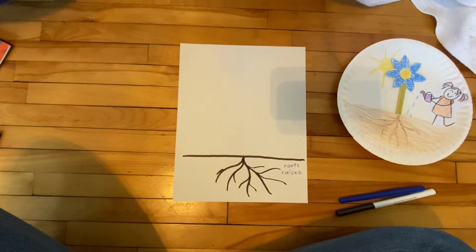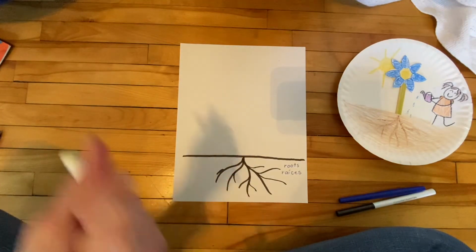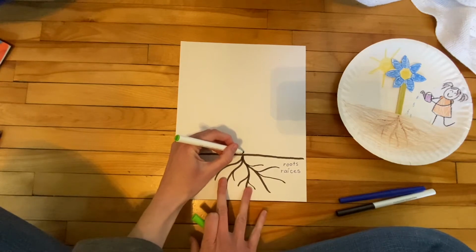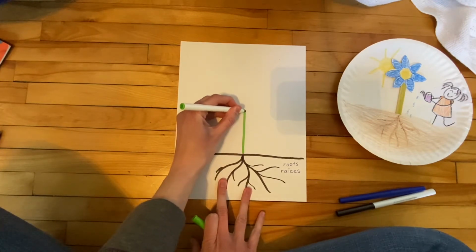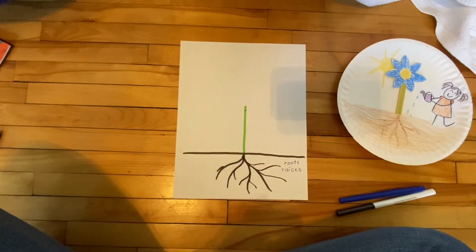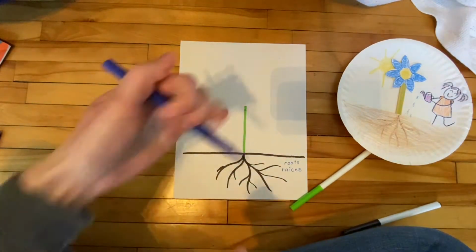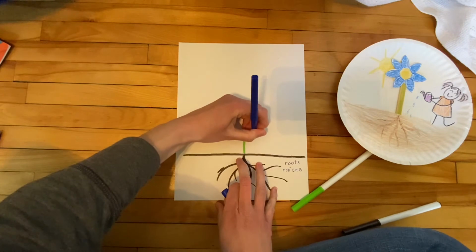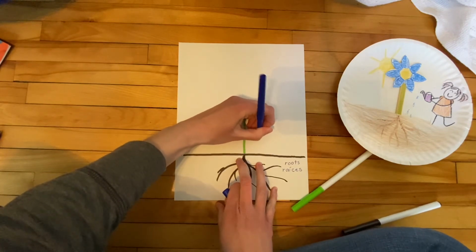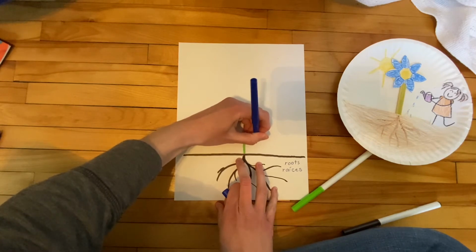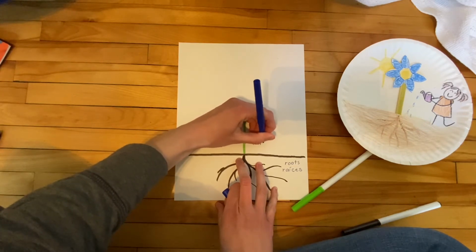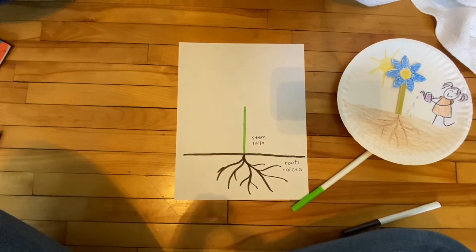Okay, then when flowers start to grow, the first thing that you can see is their stem. So here's the stem of our flower. Let's go ahead and label it a stem, S-T-E-M. In Spanish, it's tallo, T-A-L-L-O.